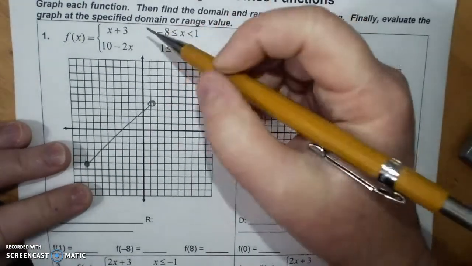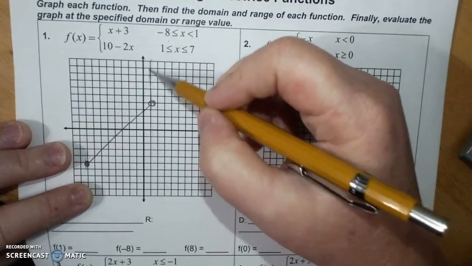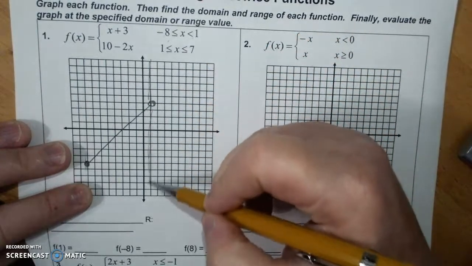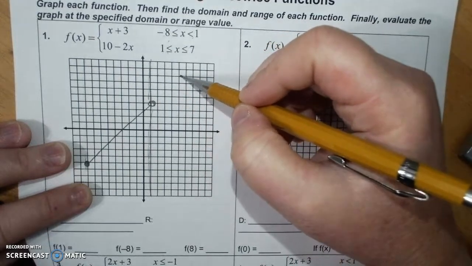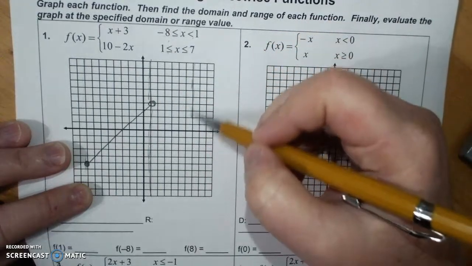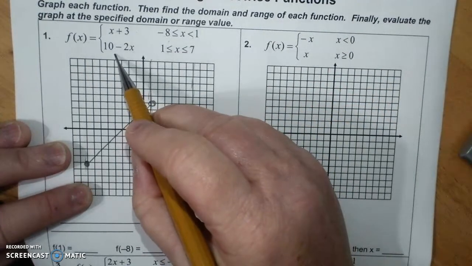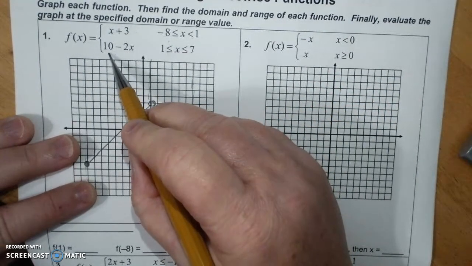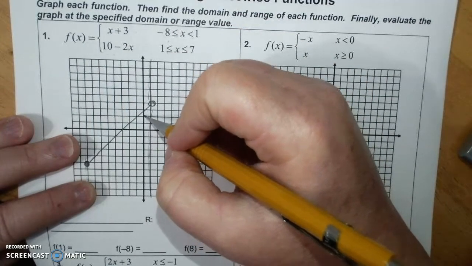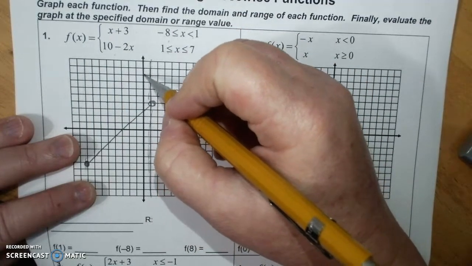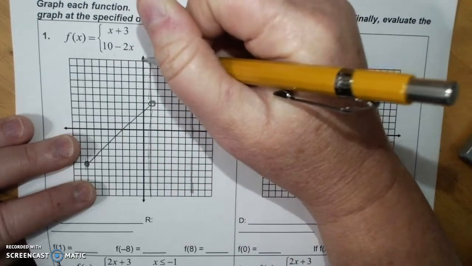Then on the next one, I have a fence at 1 and at 7. And all I'm going to do is graph between these two fences. And this says y equals 10 minus 2x, so my intercept is 10, and it's here.